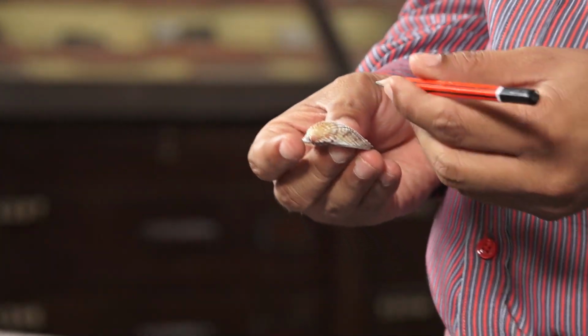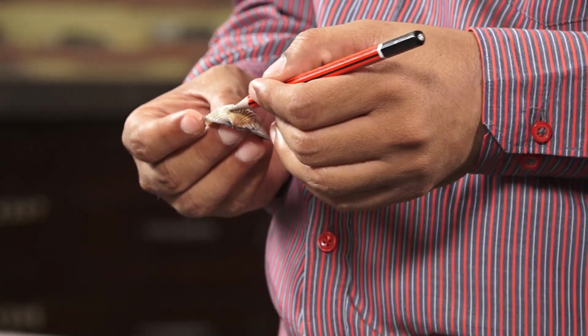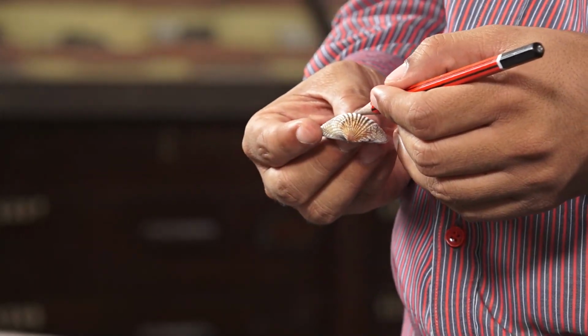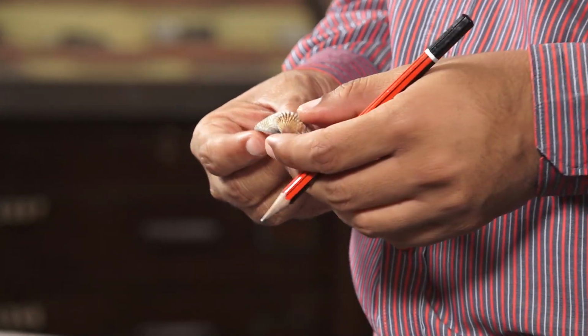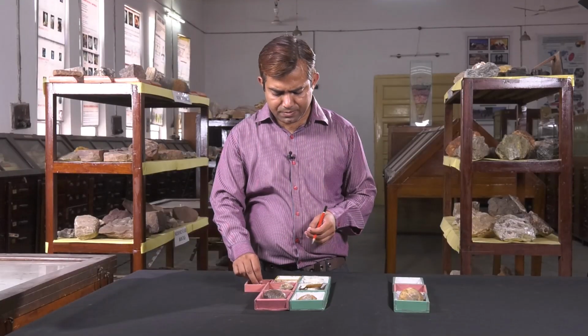What is cancellating ornamentation? Sometimes we have concentric lines, and then this is cancelled by the radial ribs. So, this is called cancellating ornamentation. This is a peculiar feature of the Venus.